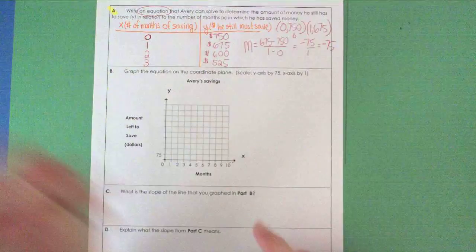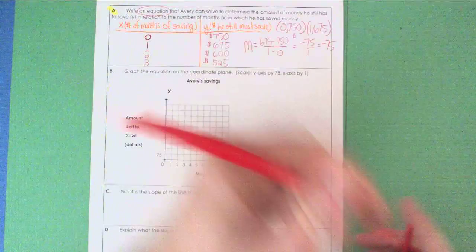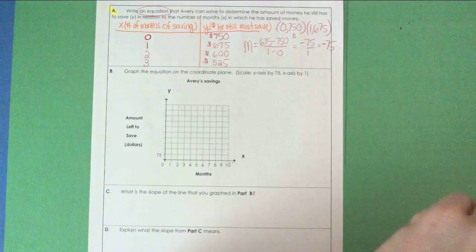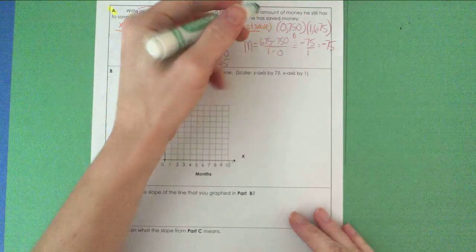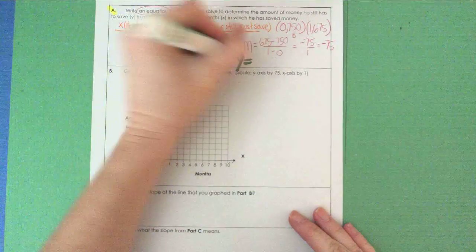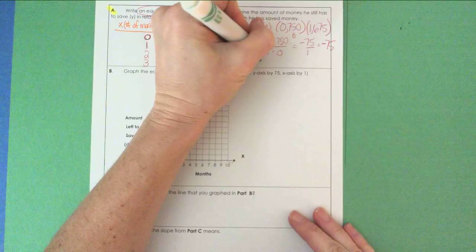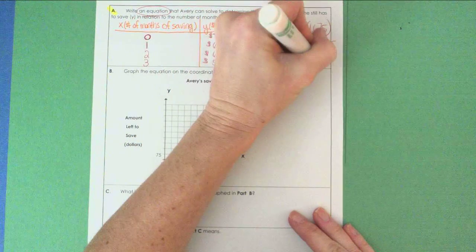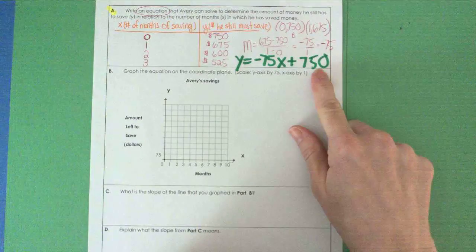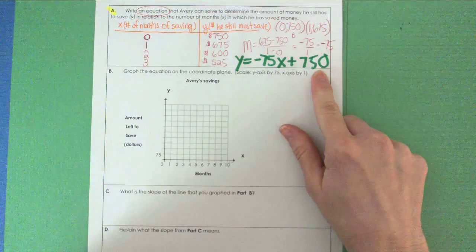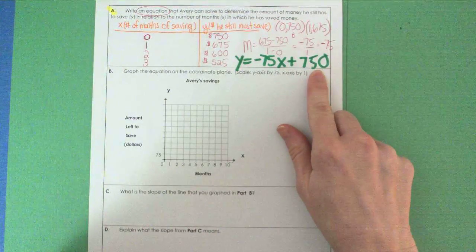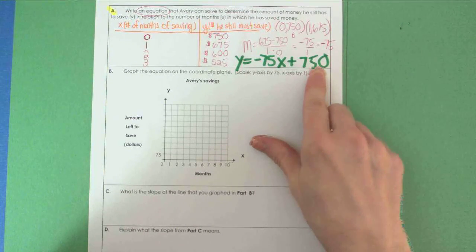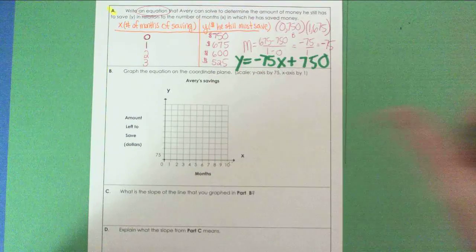So now I can go right to my equation. My final equation will be y equals negative 75x plus 750, which I had talked about earlier. My y-intercept is 750. So Avery starts needing to save 750, and the amount he still has to save goes down $75 each month.